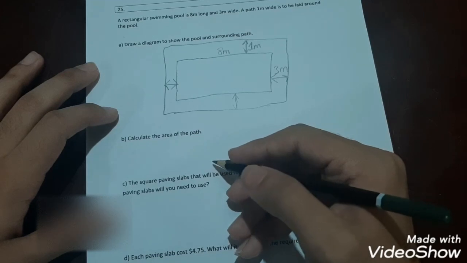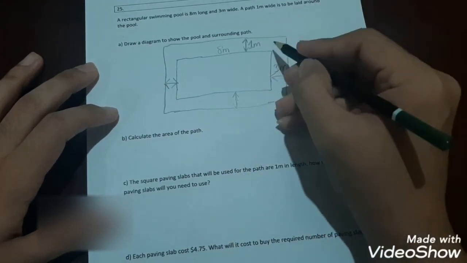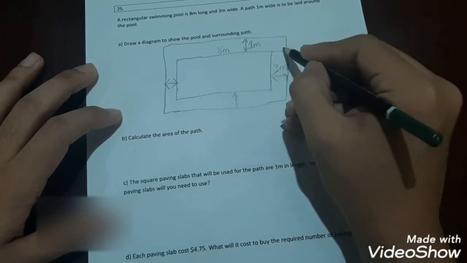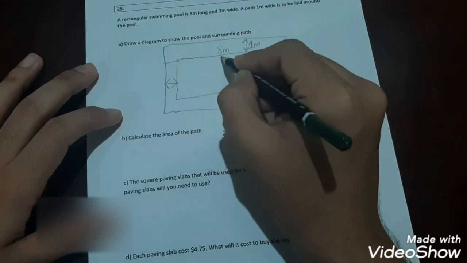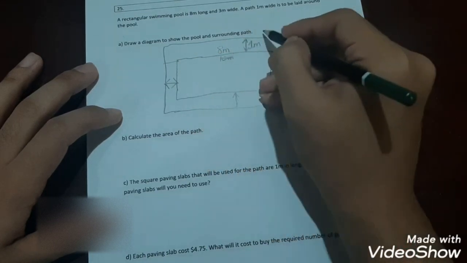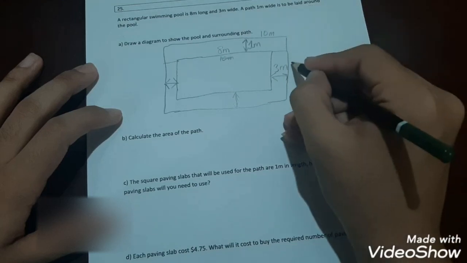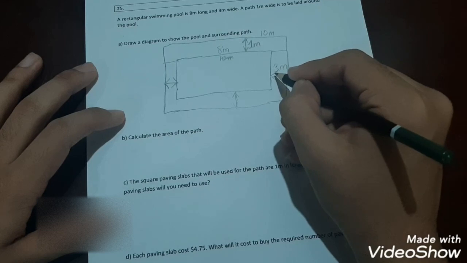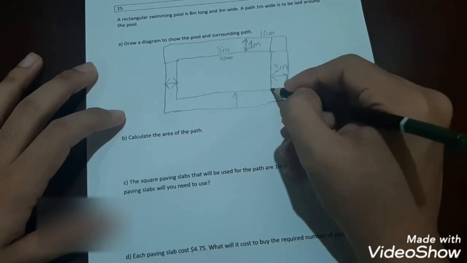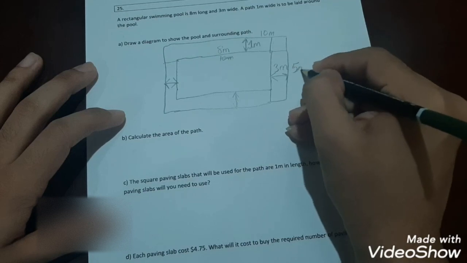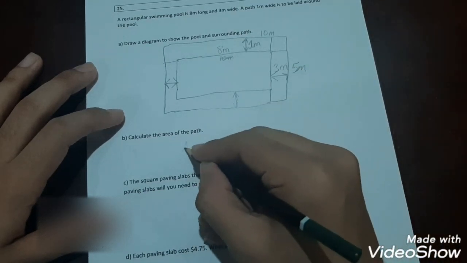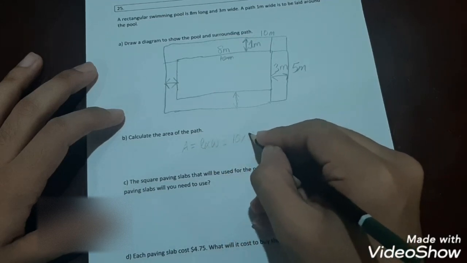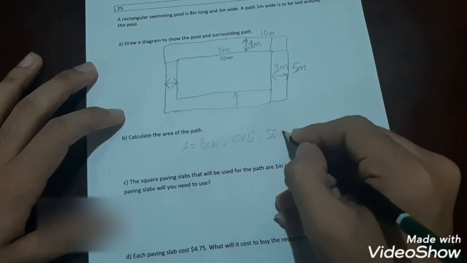So first we will calculate the total area including the path. So the length will be 8 plus 1 plus 1, which will be 10 meters. Then width will be 3 meters plus 1 plus 1, which will be 5 meters. So area is equal to L times W, which will be 10 times 5 is 50 meters squared.